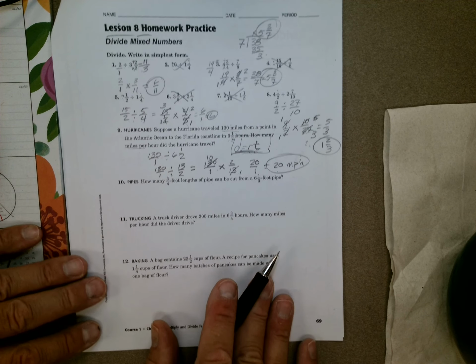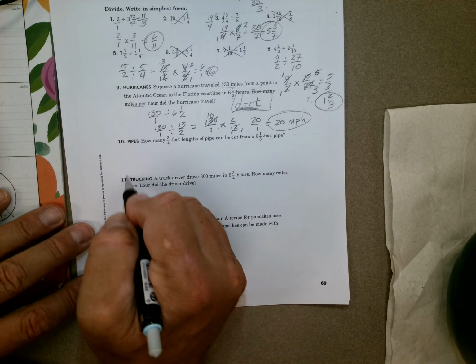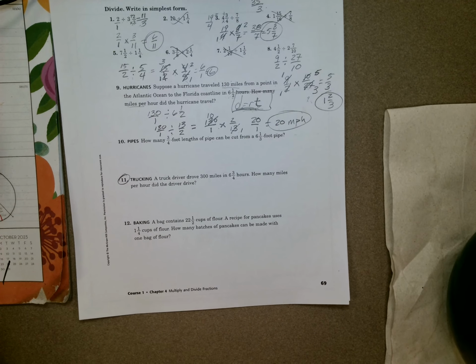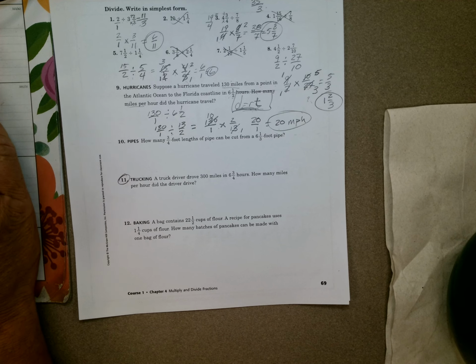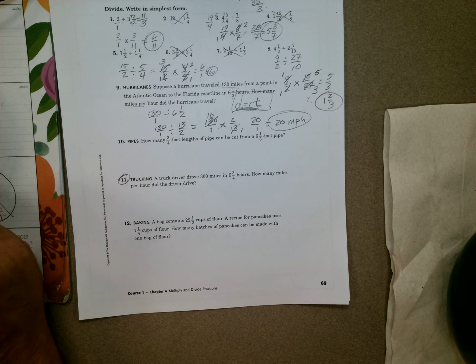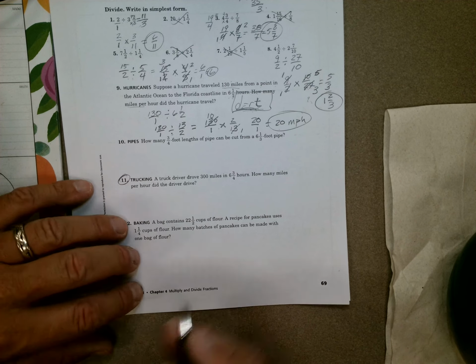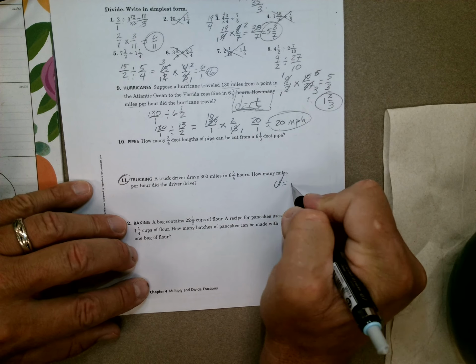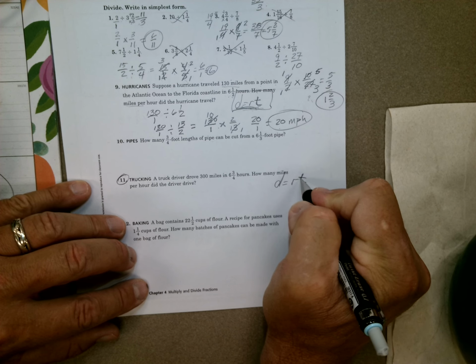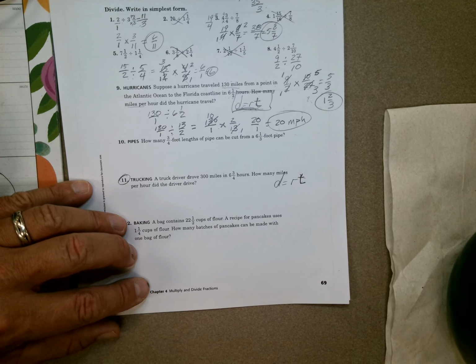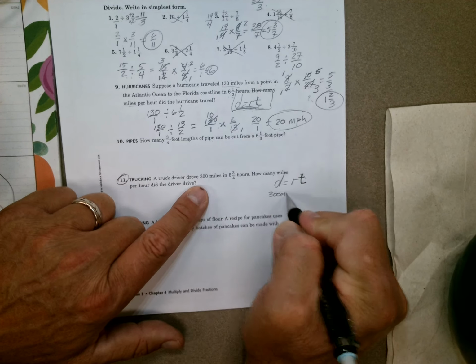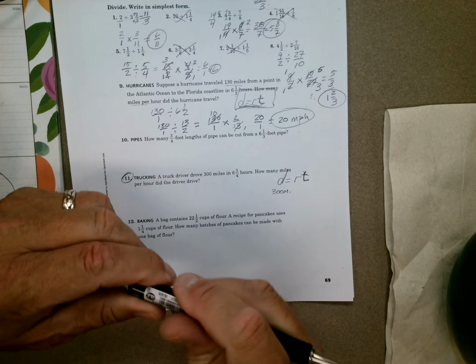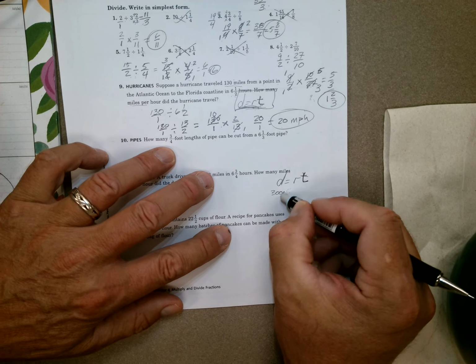Let's do one more, and let's do number 11. Number 11. A truck driver drove 300 miles in 6 3/4 hours. How many miles per hour did the truck driver drive? Again, distance will equal rate times time. And let's plug in some numbers here a little bit. If I have the distance of 300 miles, I'll label it at the end. Let's label it so we can keep the numbers clean.